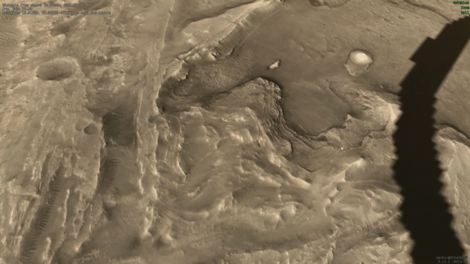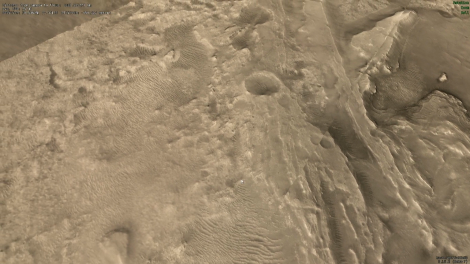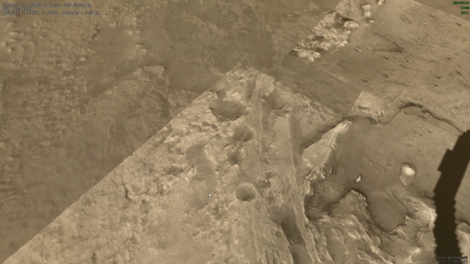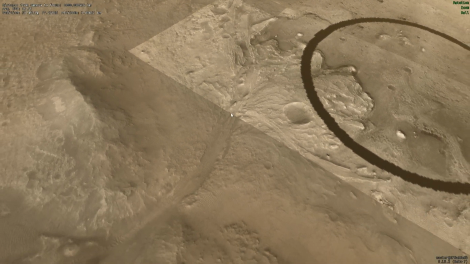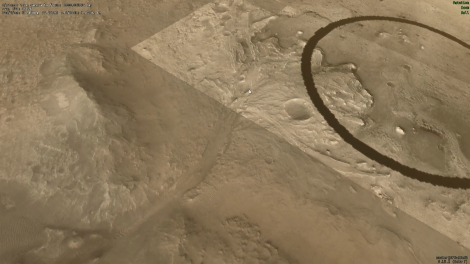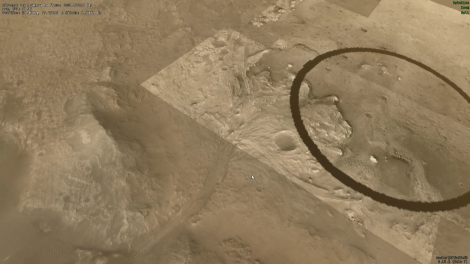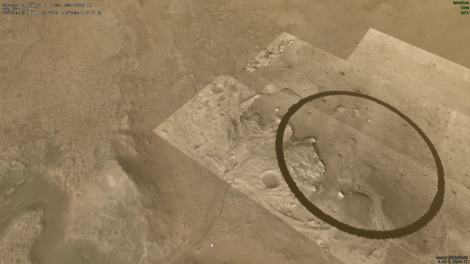And you can see, too, this river channel, and you can even fly down the river channel. Let's see, you'll go here. Here's that river channel. So you can see the water would have flowed this way, fanned out into Jezero crater, which is right here, this edge of this crater.